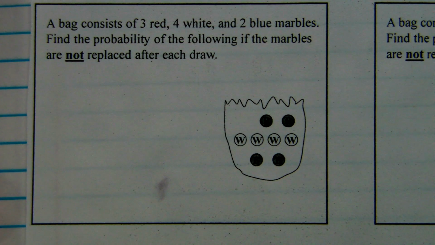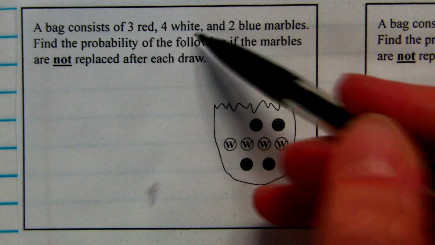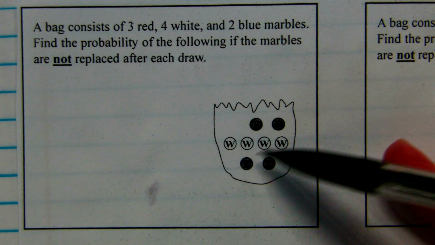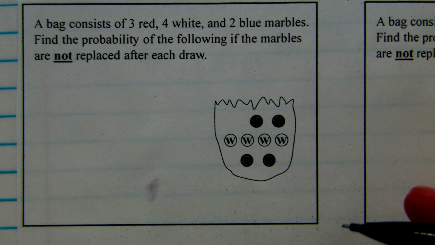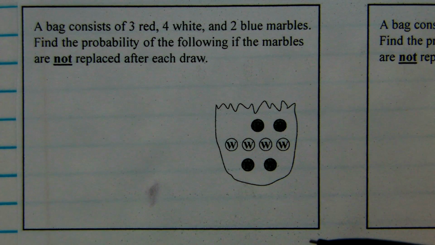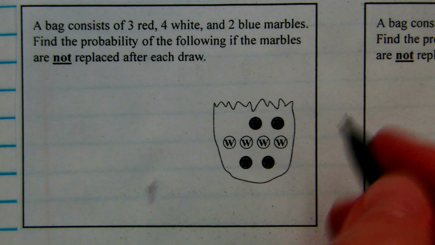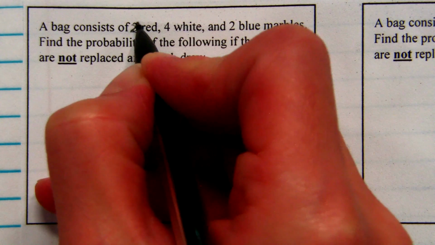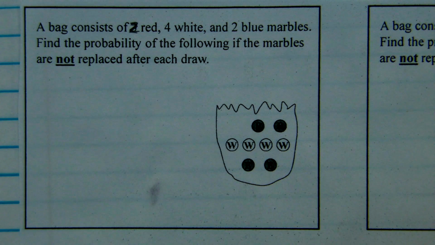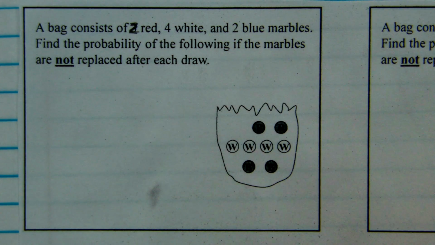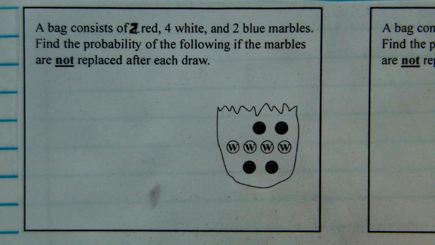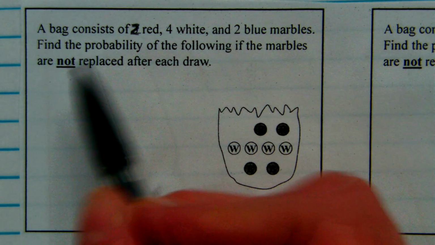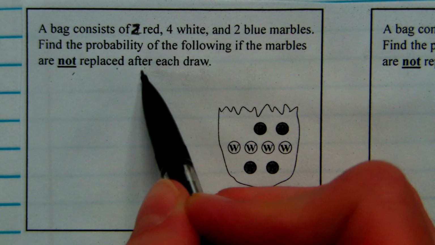All right, so on the next page, we're half done. It says a bag consists of 3 red, 4 white, and 2 blue marbles. So you can kind of see they're labeled. These are the reds, the whites, and the blues. But it says 3 reds, and there's only 2 reds. Okay, so let's change it to 2 up here, just so we can keep the picture. Sorry. So 2 red, 4 white, and 2 blue. There's a typo either here or there. I'm not sure. Find the probability of the following if the marbles are not replaced after each draw.